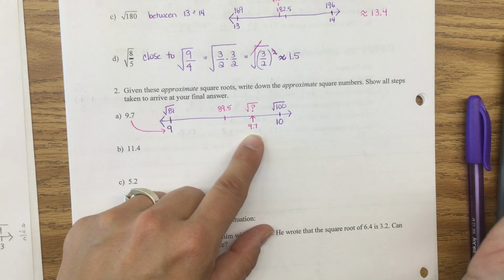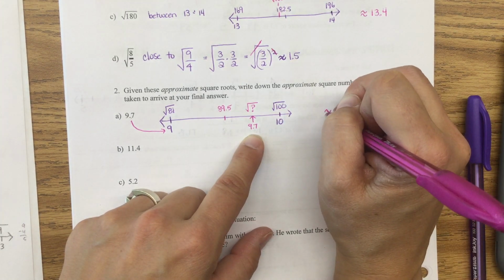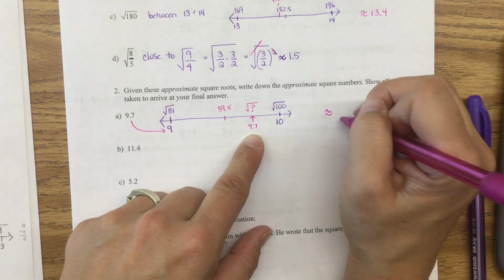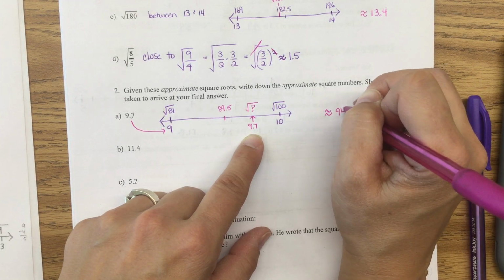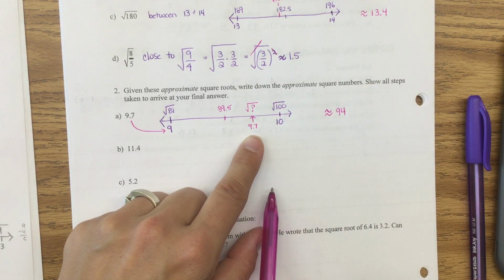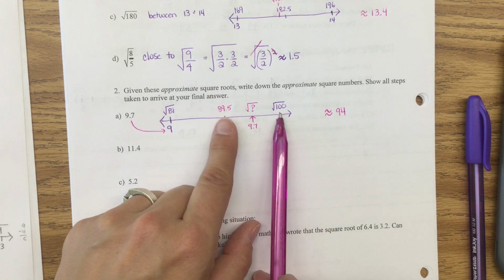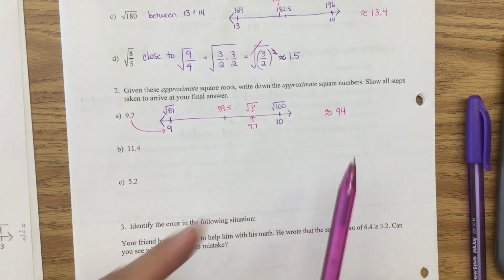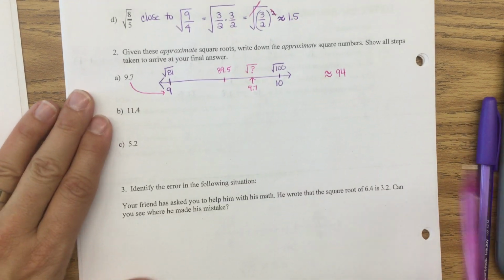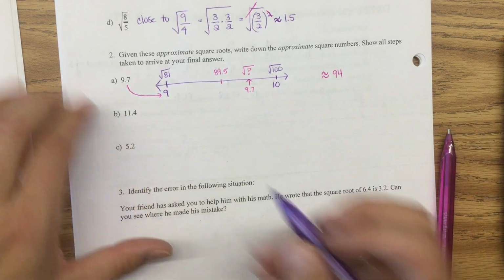Okay, so if I were to guess, I would say my approximate square would be maybe 94, roughly. Something between 100 and 89.5. Roughly. Next one.